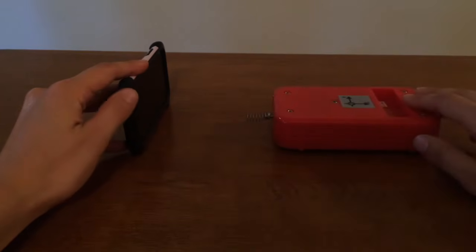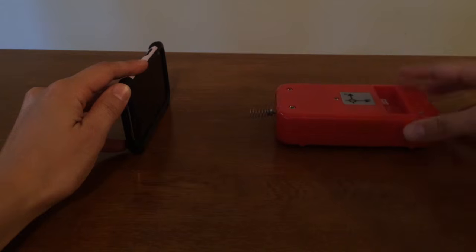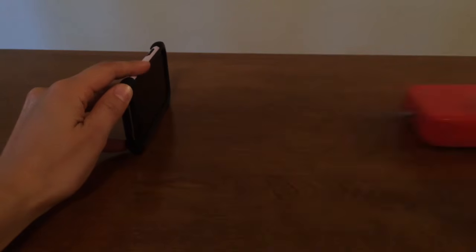So all we're going to do for this part is take your device, roll it into the iPod, and let it roll back.